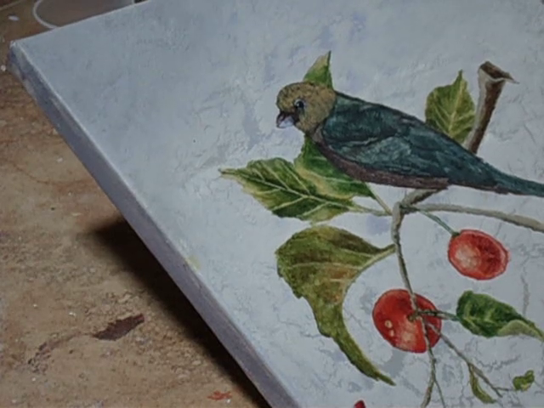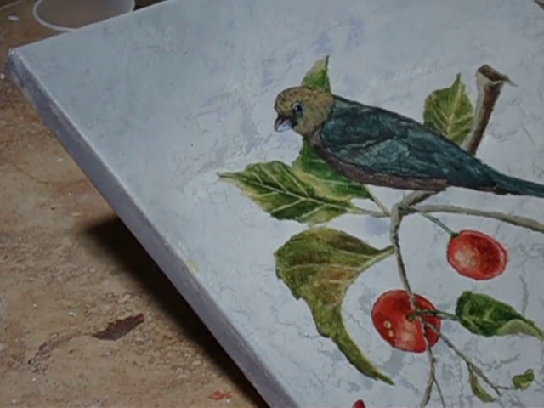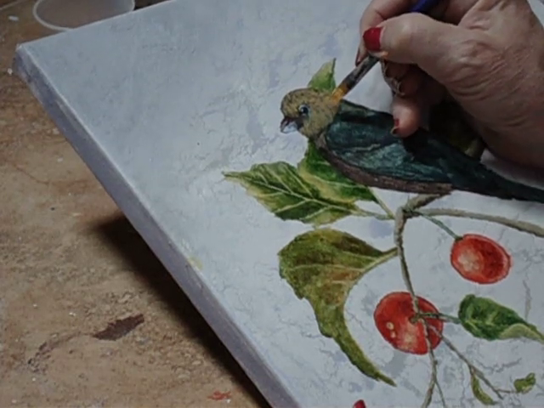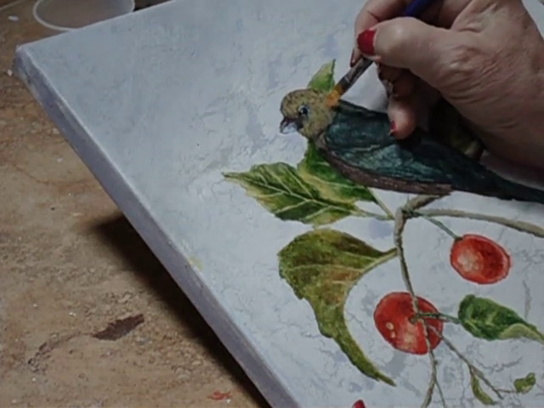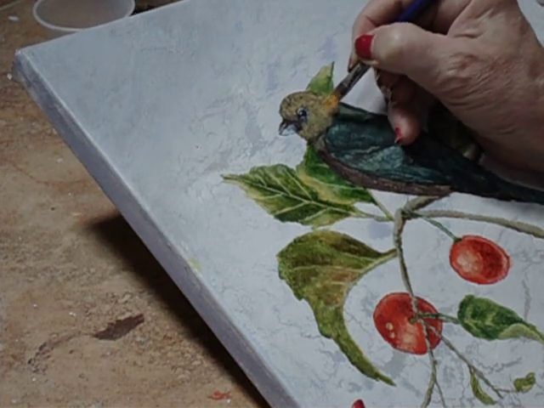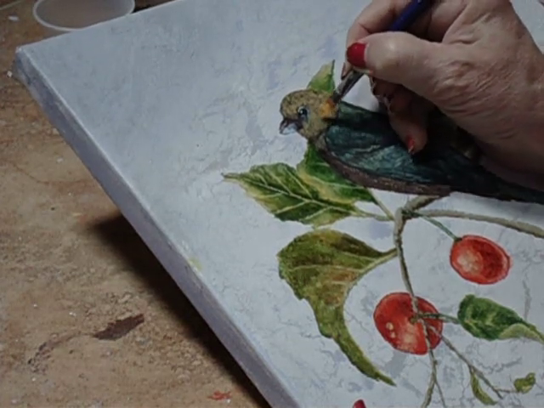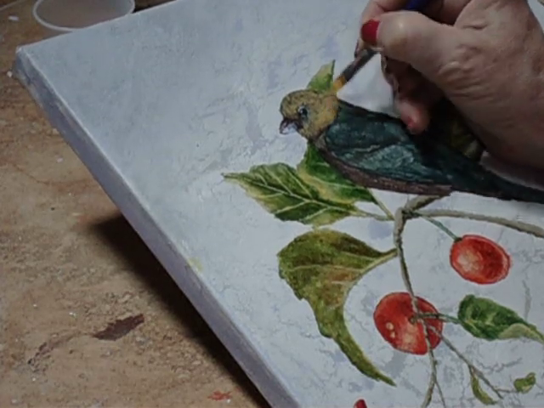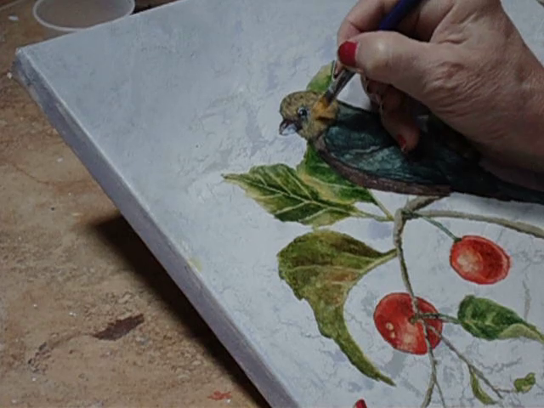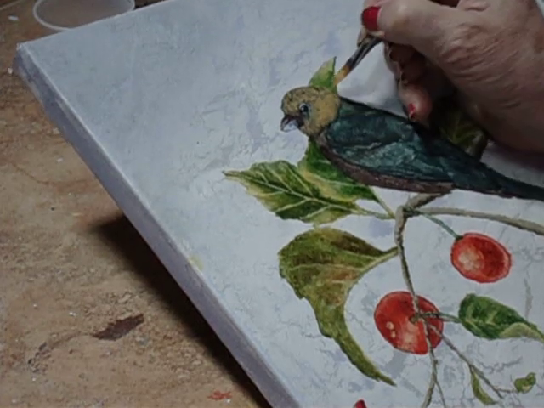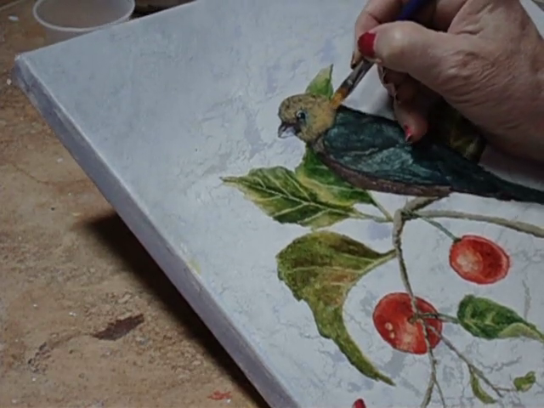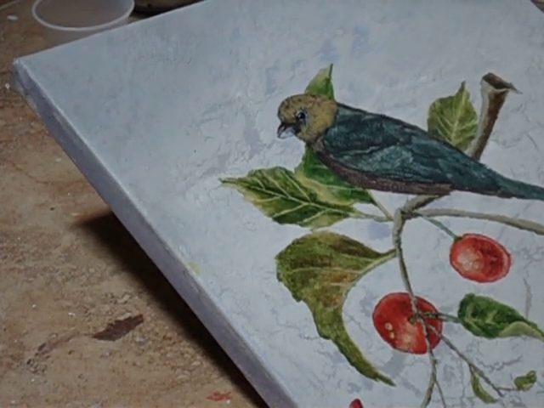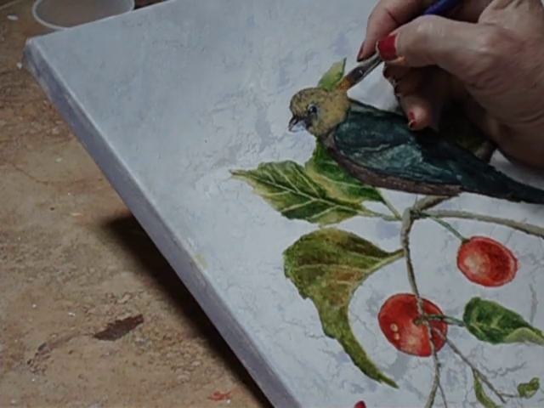Okay, go down a little bit further to the body here. Actually, some of these feathers swoop up a little bit. I'm going to put a little straight peach here.